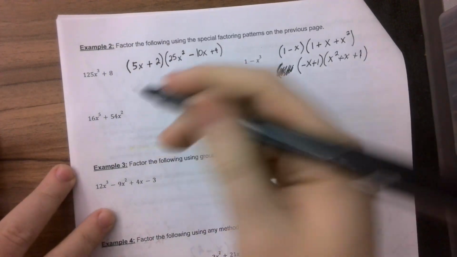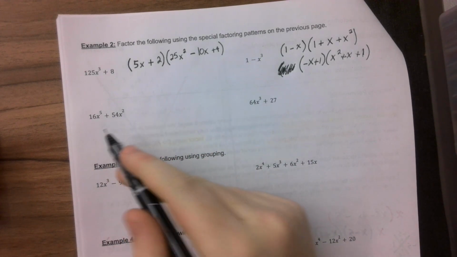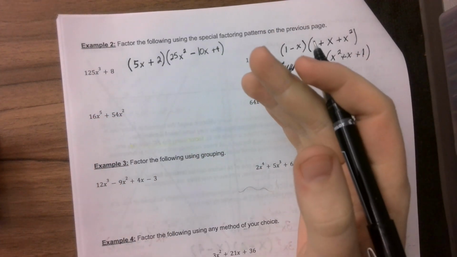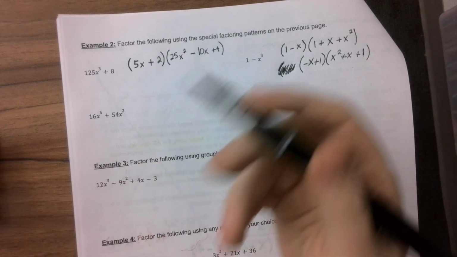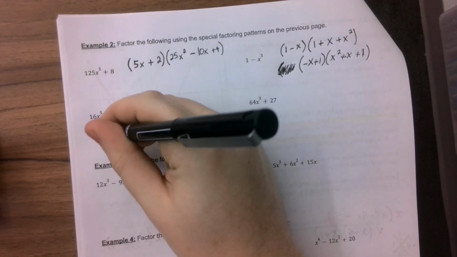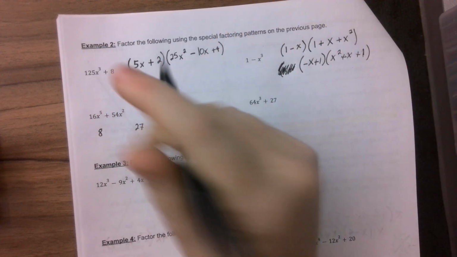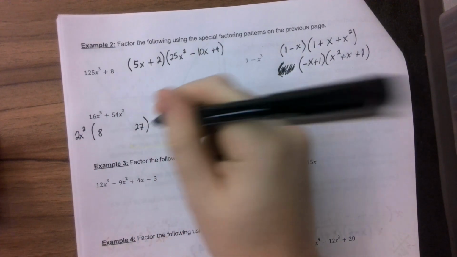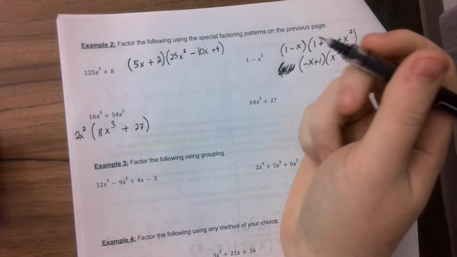Your answer to this one down here is going to be a little bit trickier because you may have noticed there's something you can take out of here, isn't there? We notice that these two terms have a lot in common. They can both be divided by 2. So, we take out a 2 from here, that gives us 8. We take out a 2 from here, that gives us 27. And they can also be divided by x squared. So we get 2x squared on the outside of our parentheses, and we're left with 8x cubed plus 27.